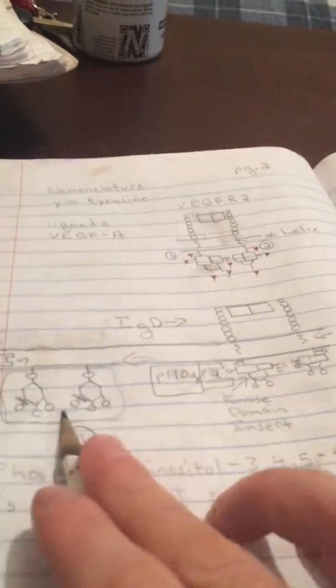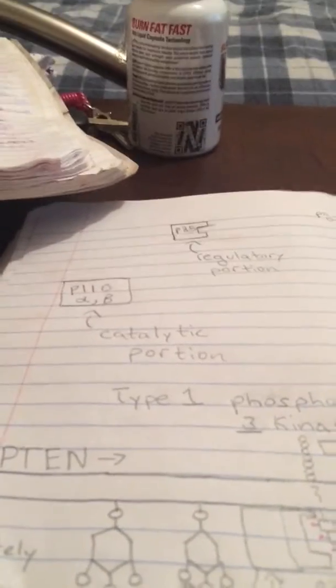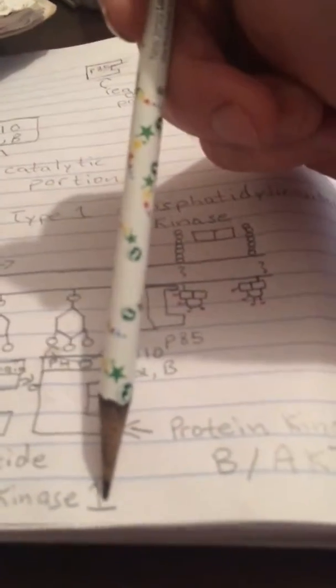But if you get 2 of them here, if you get 2 of the phosphatidylinositol 3,4,5 triphosphates at the same time, and it's there long enough before PTEN gets to clip these off, right? It's there long enough, then it's going to recruit 2 proteins. And the 2 proteins that it's going to recruit is phosphoinositide dependent kinase 1.